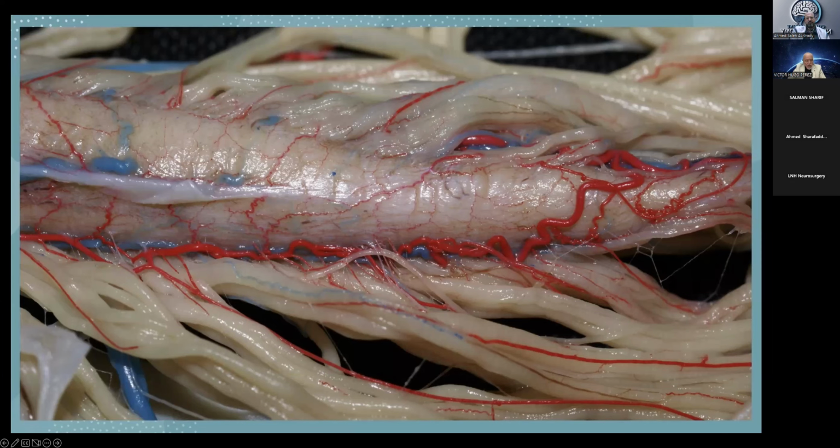These are the dentate ligaments, and in this picture we can see the really nice anastomosis between the anterior Adamkiewicz artery and the posterior radiculomedullary arteries. This is the posterior spinal artery, this one.